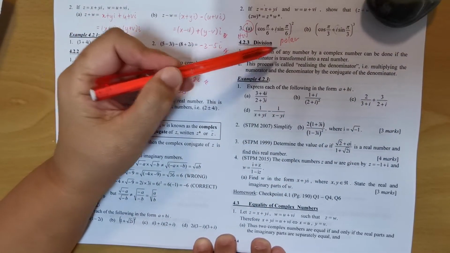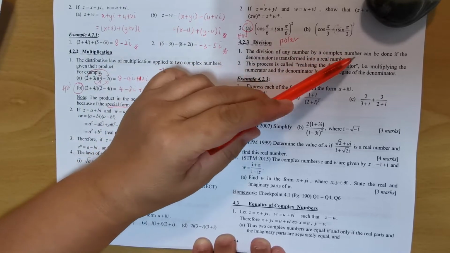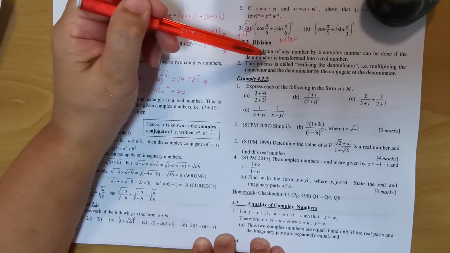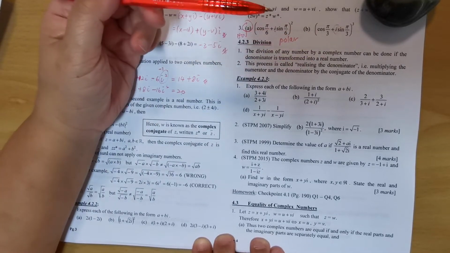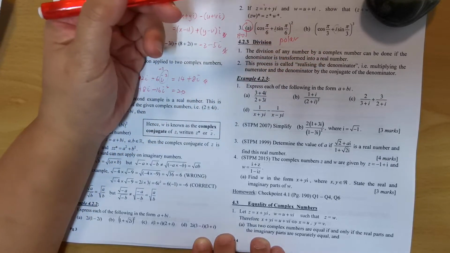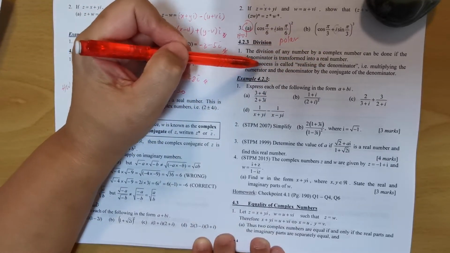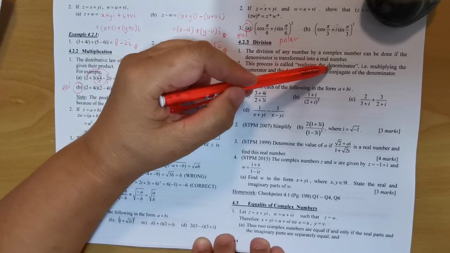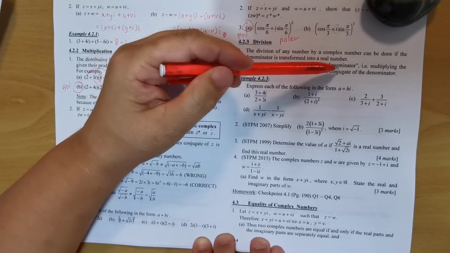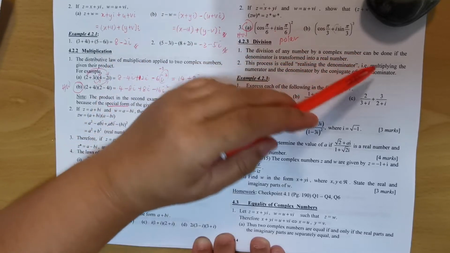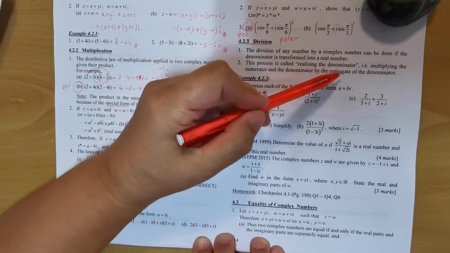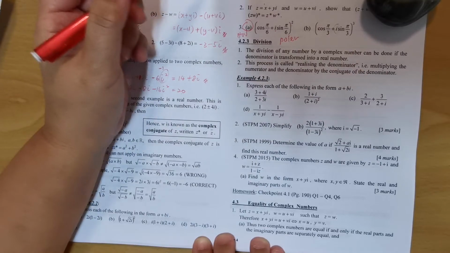Okay, so the division of any number by a complex number can be done if the denominator is transformed into a real number. We must transform the denominator into a real number. And how to transform it? This process is called realizing the denominator. Change it to become a real number. How to change it? Very simple. Just multiply the numerator and the denominator by the conjugate of the denominator.